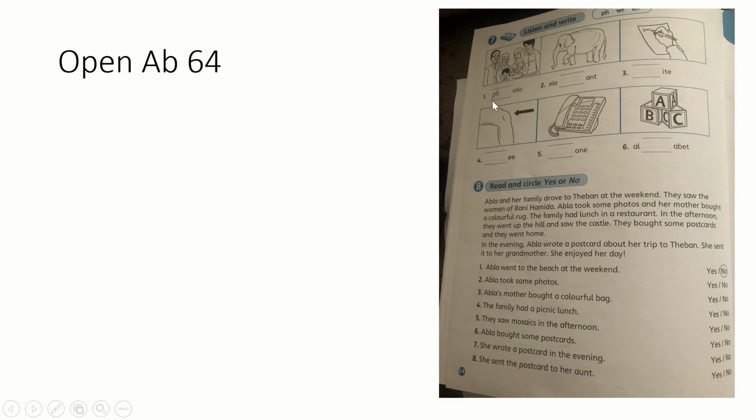Look at the first one. Photo. Photo. Which one of these 3 sounds? Yes, it is the PH because the PH makes the sound fa. Okay, come on, I want you to hold your pencil, write the answers by yourself and then check your answers with my answer, okay? Elephant.